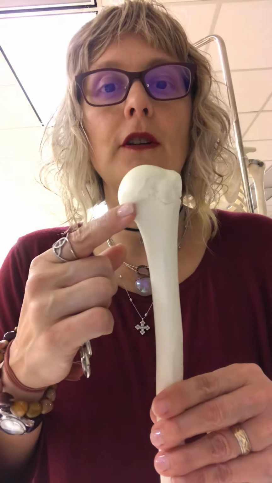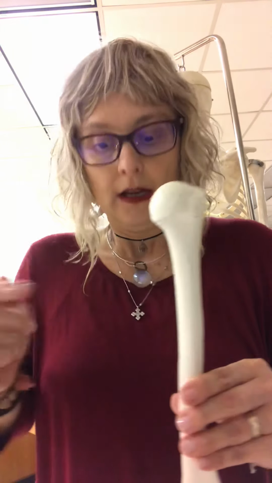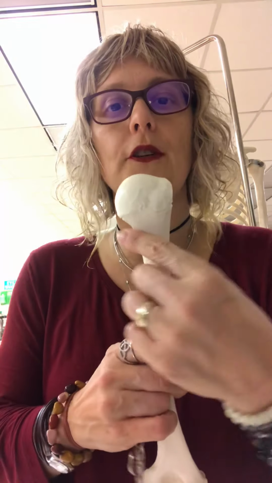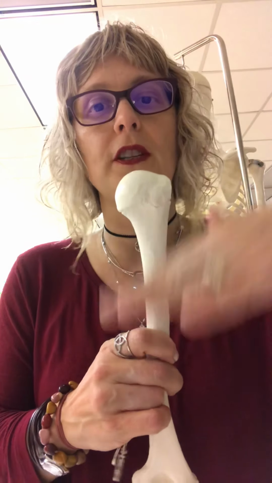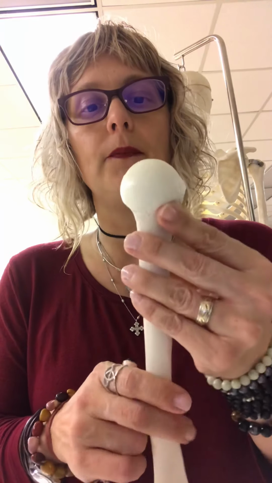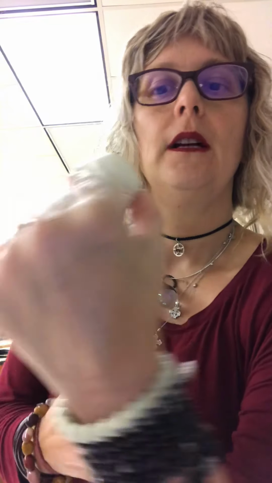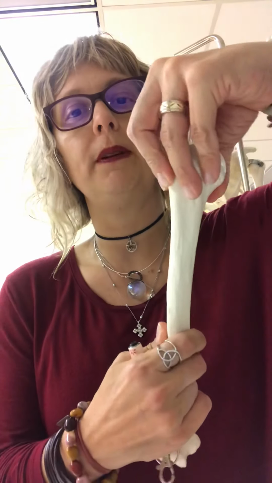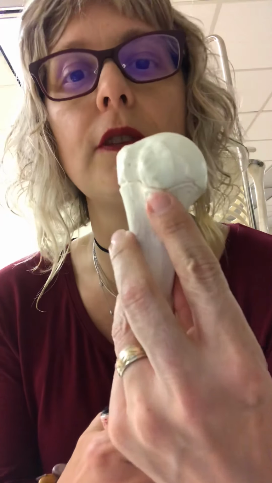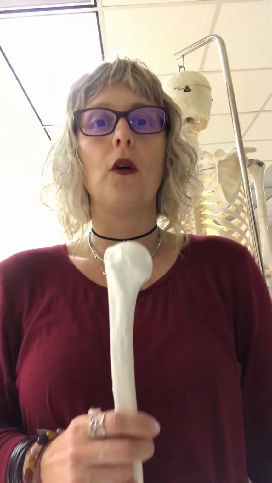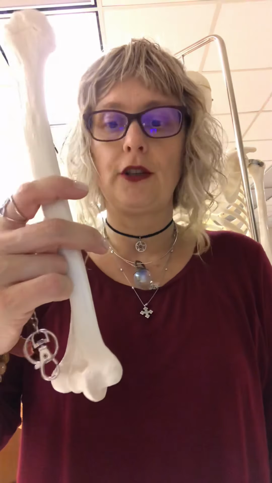You have the surgical neck and the anatomical neck. So what does that mean? Well, the surgical neck is where we do surgery, a little bit more towards the shaft, and then the anatomical neck is right here, very much towards the epiphysis, but not quite. And you can actually see the epiphyseal line right there. It used to be an open epiphyseal plate. And that's pretty much the humerus.